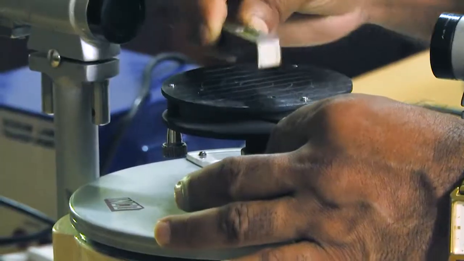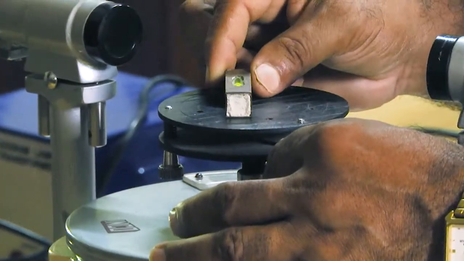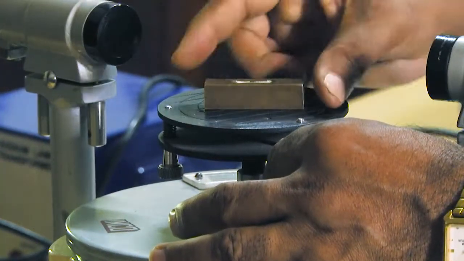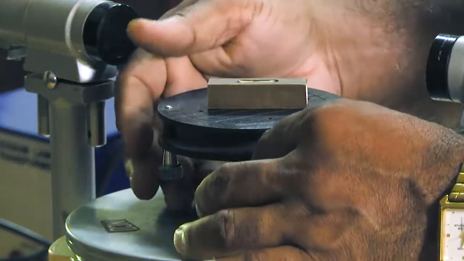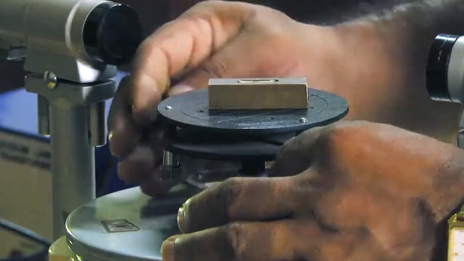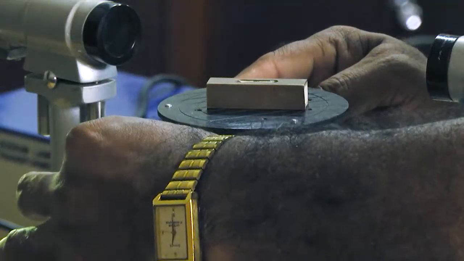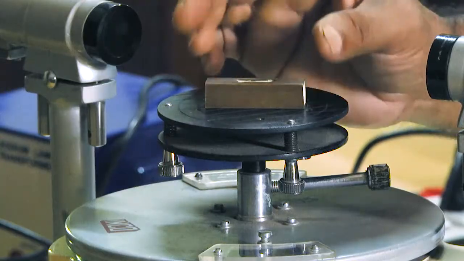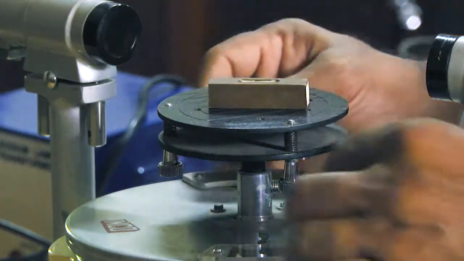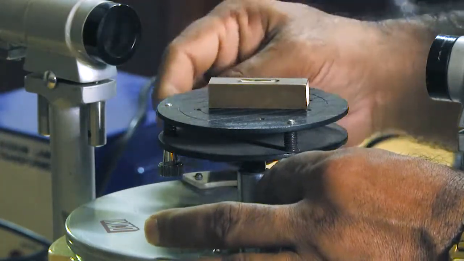Then, keeping this one fixed, you can adjust this one to take it to the middle of the bubble.